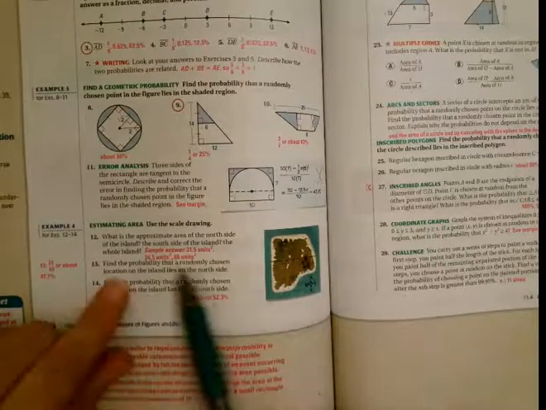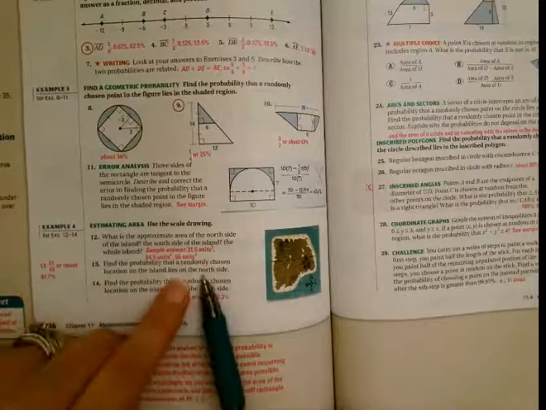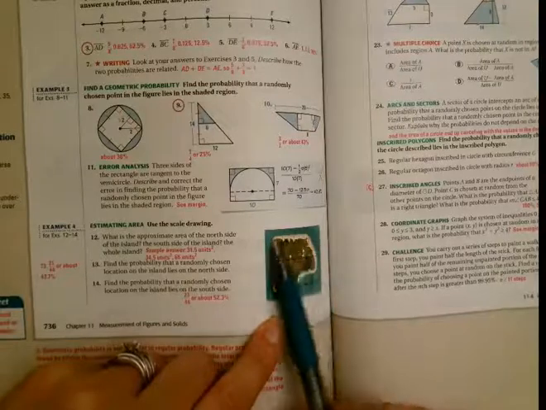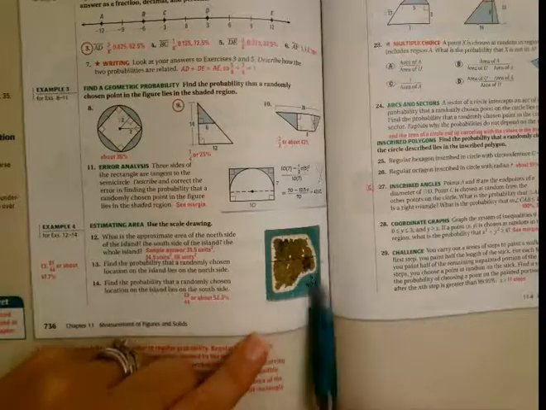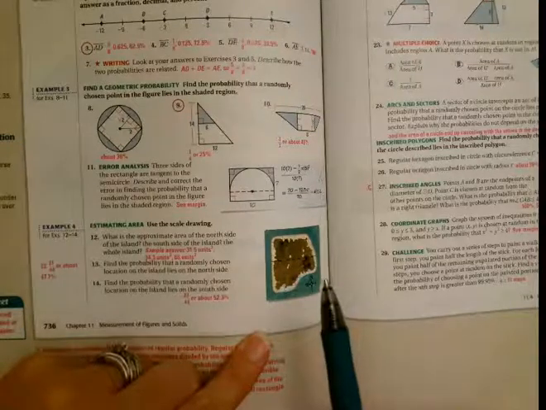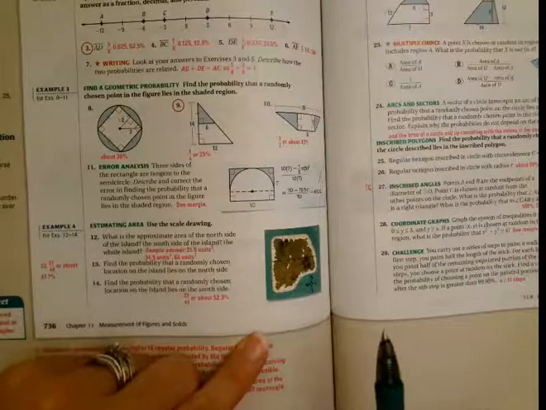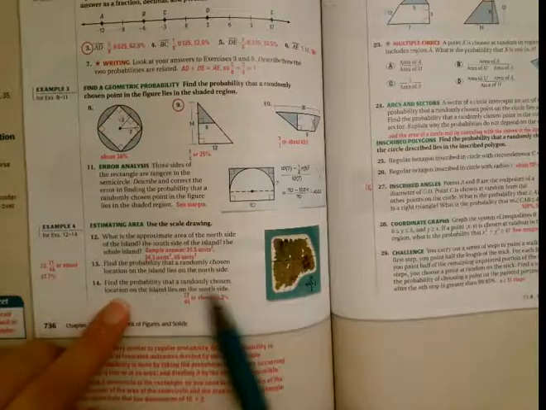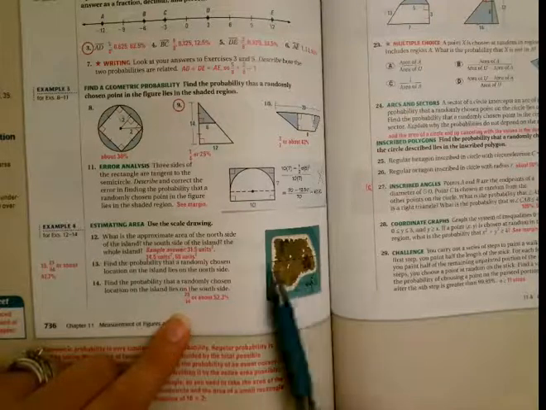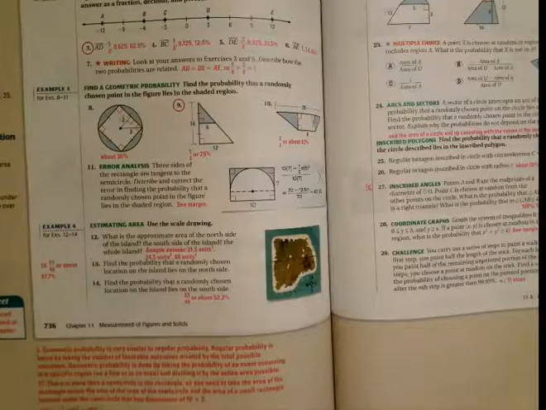Find the probability that a point chosen at random is on the north side. The north side was 31.5 units out of the total of 66 units. So 31.5 divided by 66 is approximately 47.7%. What is the probability that a randomly chosen location on the island lies on the south side? The south side was 34.5 divided by the 66 total units. We get approximately 52.3%, and that's just how you deal with those.